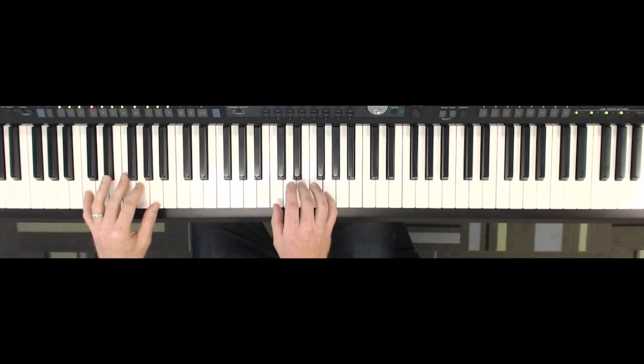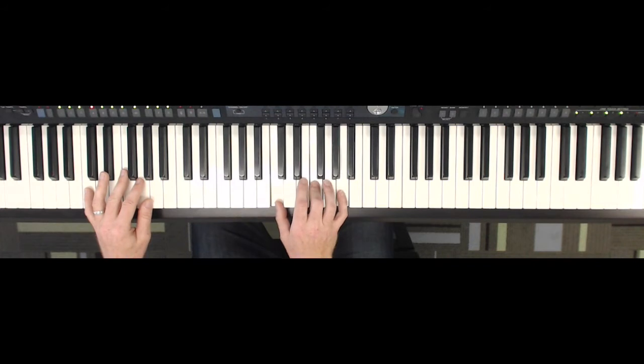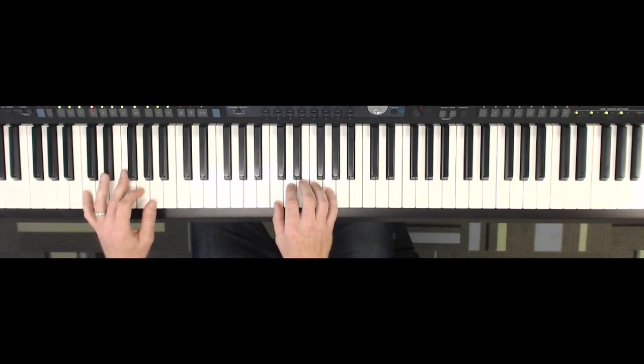1, 2, and 3, 4. But this is played in swing eighths, which are 1, 2, and 3, 4.